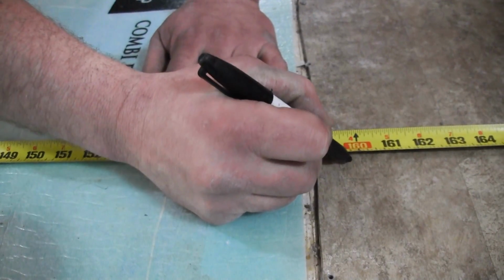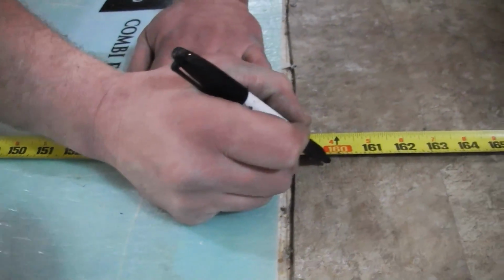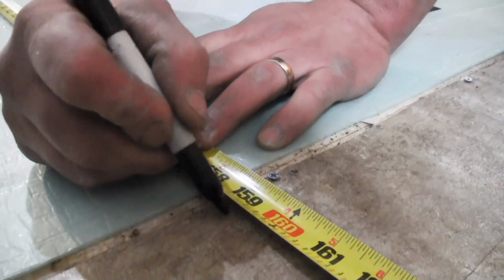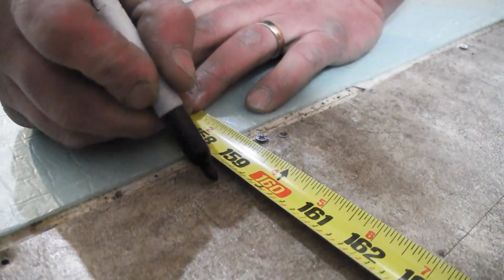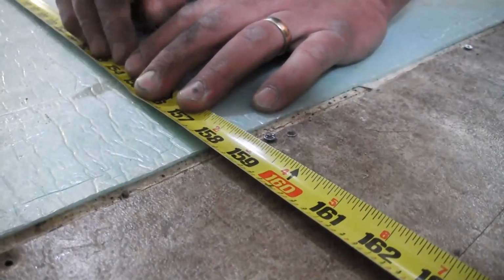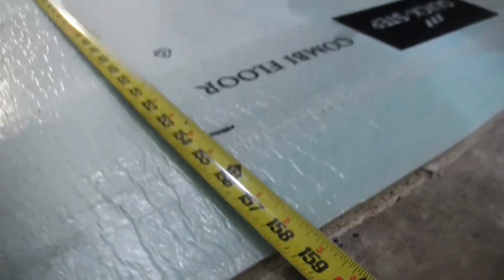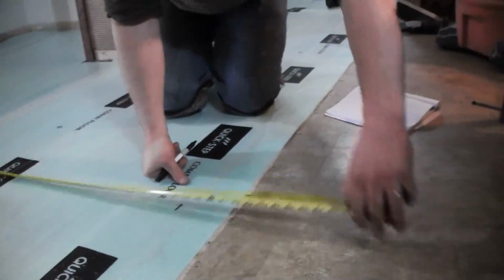That's one of my numbers on my cheat sheet, 159 3/8, so my plank would end about in here. I'm going to come back one and make a mark at 154 1/16. That's where my plank would end.